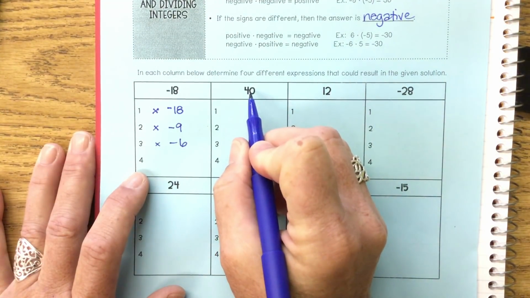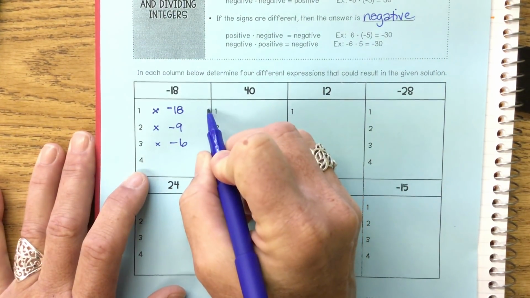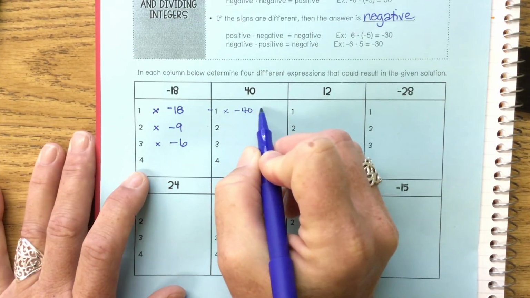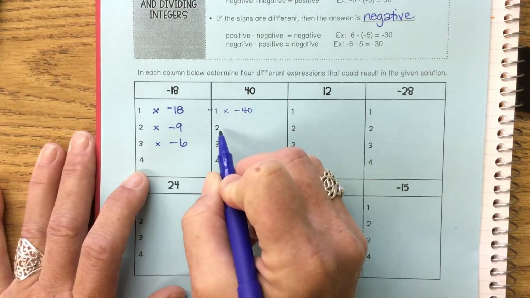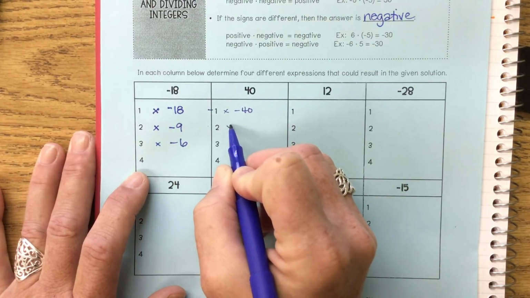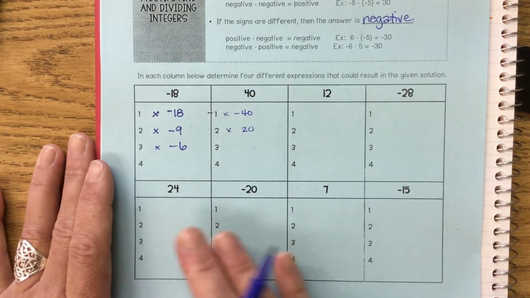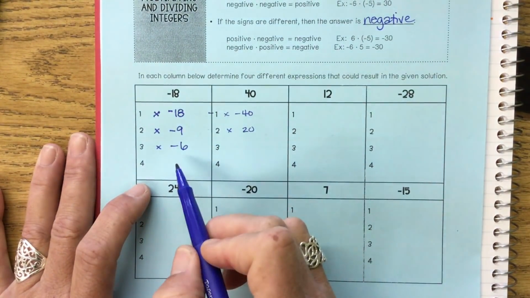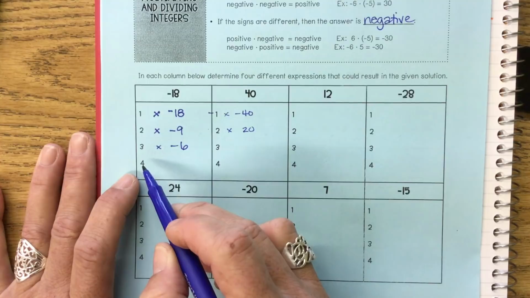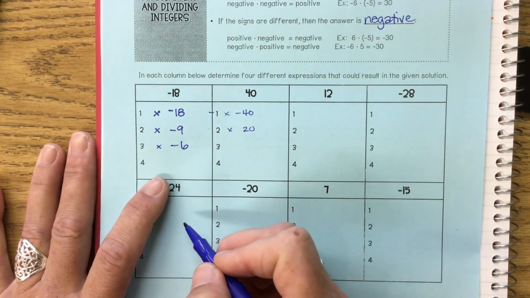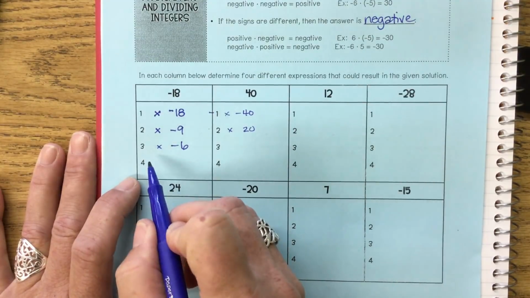If I wanted to get a positive 40, I could say a negative 1 times a negative 40. I could also say 2 times 20, right? So all you're doing, everybody will have different answers. It's a great way to practice factors. If one of your factors is 4, what would the other one be? Oh, it doesn't go in that easy, does it?